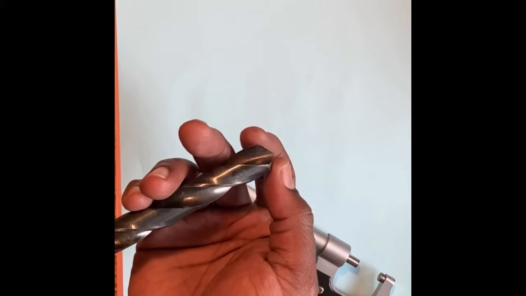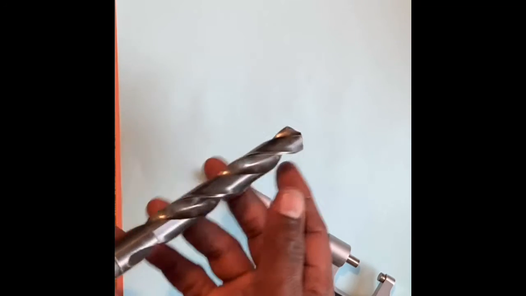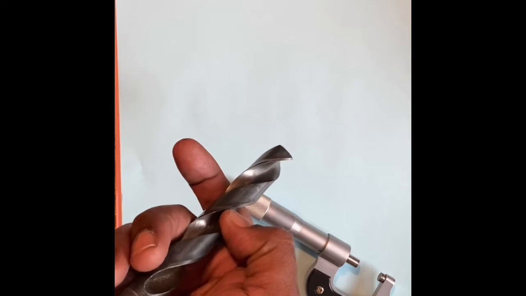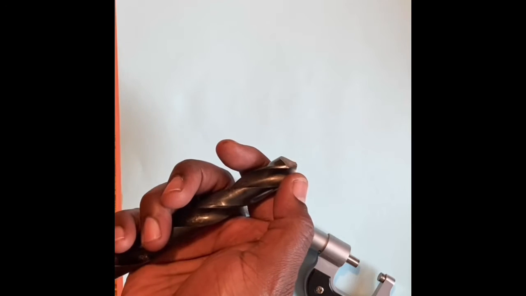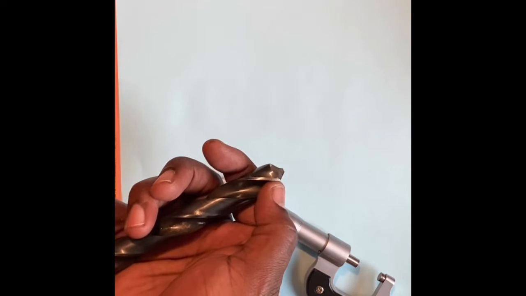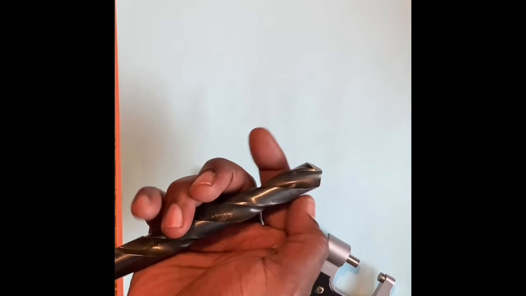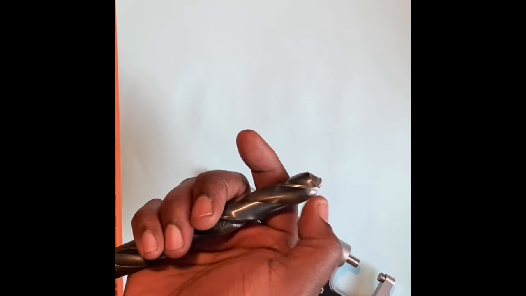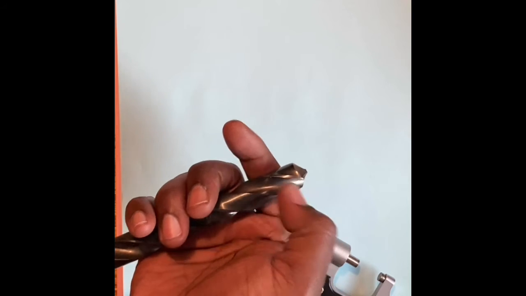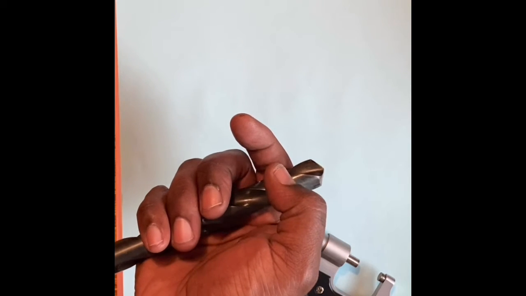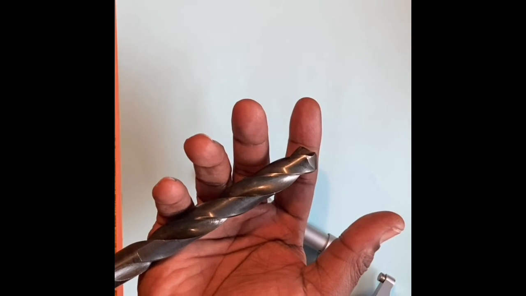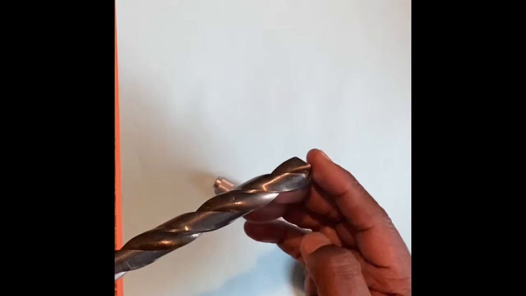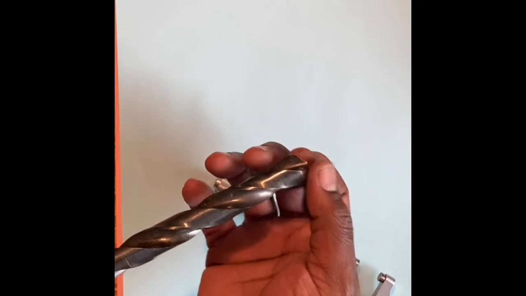The angle on your twist drill matters because when this drill is spinning, these cutting edges are removing metal as the drill enters the material and is scraping away at it with these tips right here. It's chiseling away at the material. The angle at which it chisels matters. Harder materials need a broader angle. Softer materials can use a steeper angle.